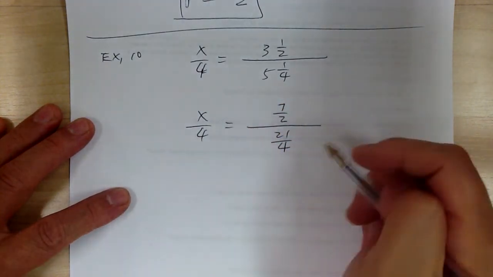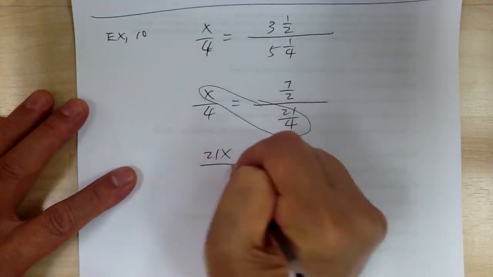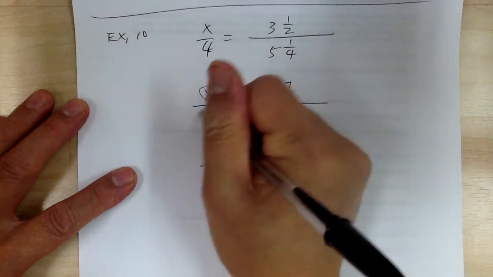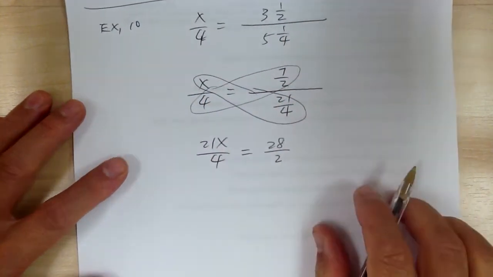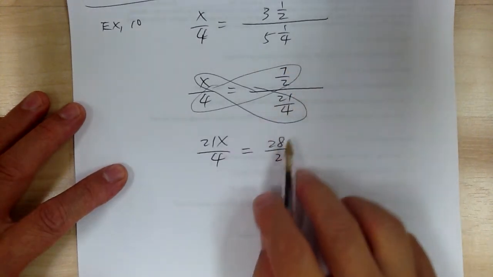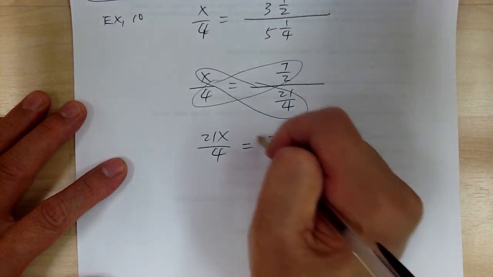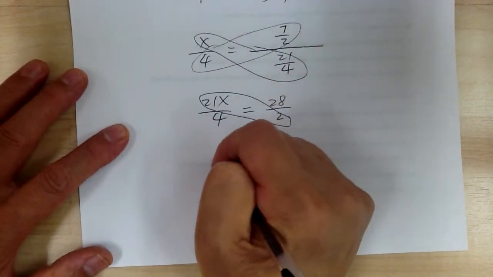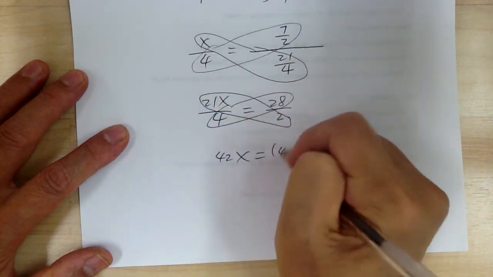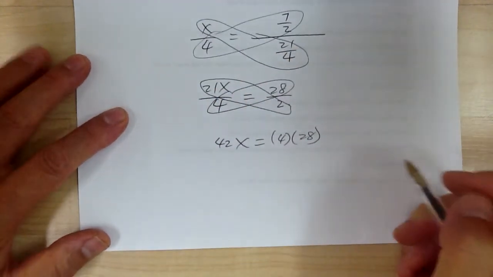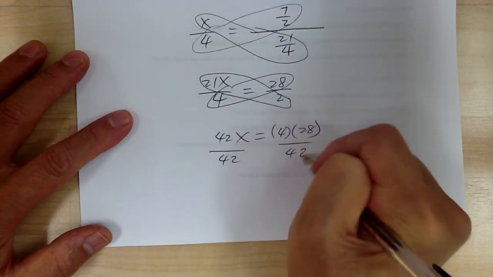Okay? Then after that you can cross multiply. So you're going to get 21x over 4. Okay, multiply, you're going to get 28 over 2, right? And now because you have a complex fraction, you have to just repeat it again, right? You have a fraction again, right? So you're just going to cross multiply again. So you're going to get 42x equal to, I'm just going to do it this way. Okay, just cross multiply. And I'm going to divide by 42 after that.